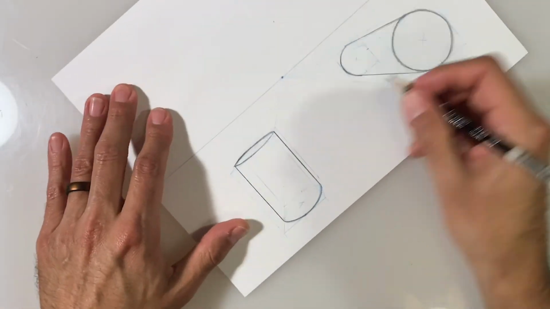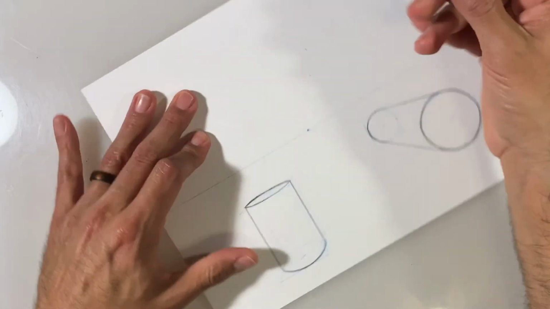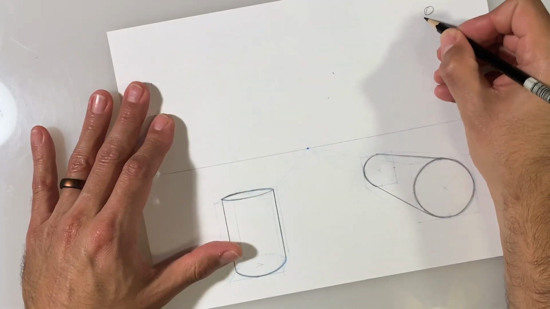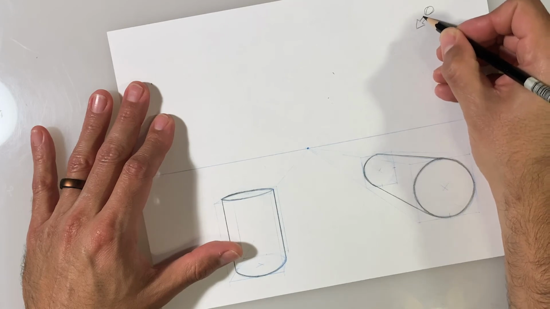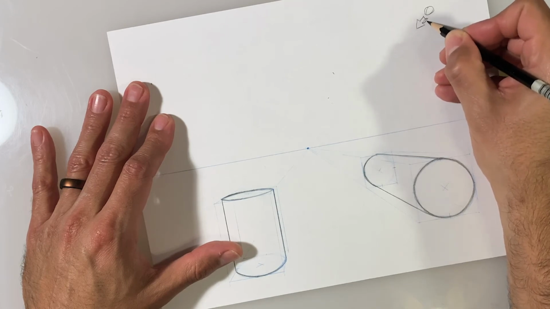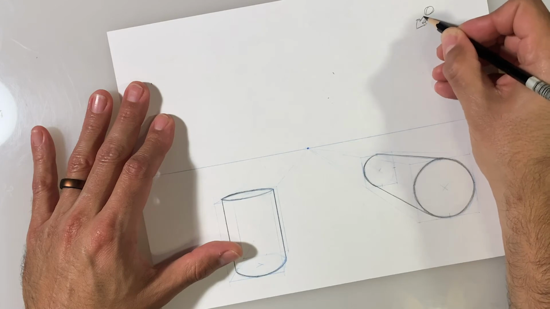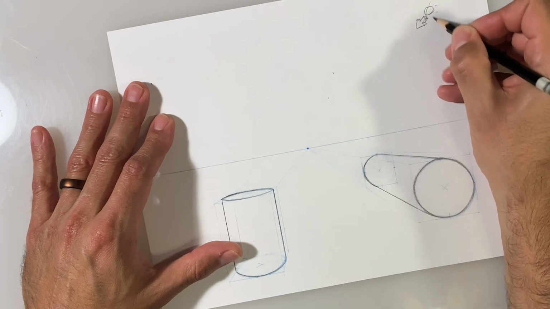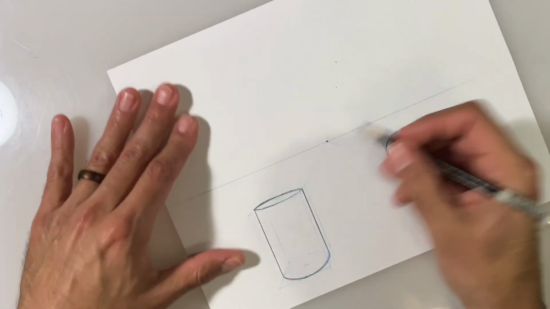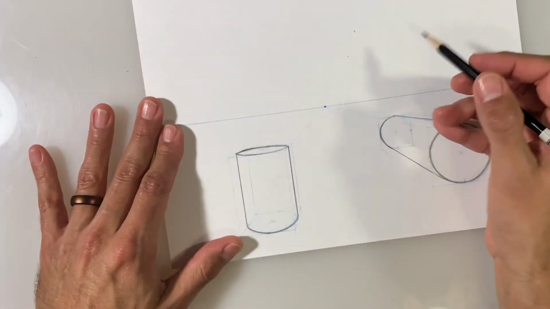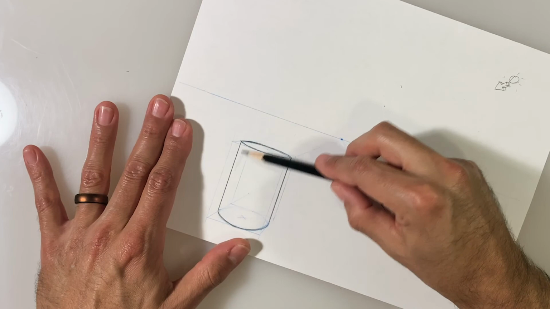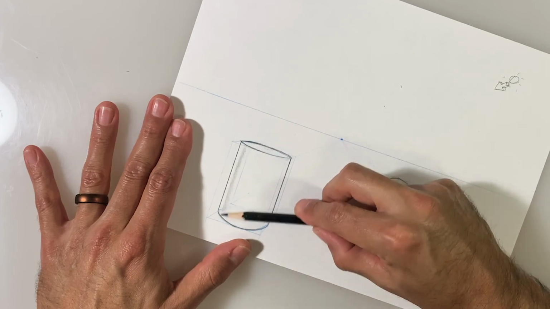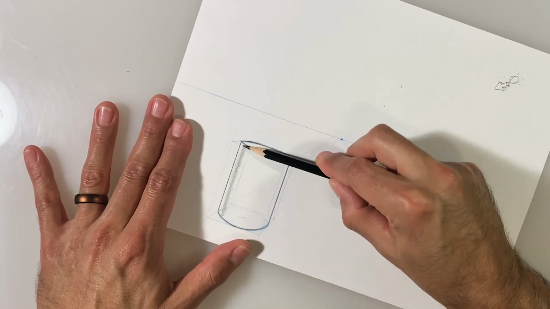I'm gonna add some quick value on it. So I'm gonna keep my same light source right up here, coming down towards this from the front. My kind of typical light source, just my little typical light source symbol, which means the light's hitting here, the highlight, and it's gonna get darker as it gets to the back here, of our core shadow over here.